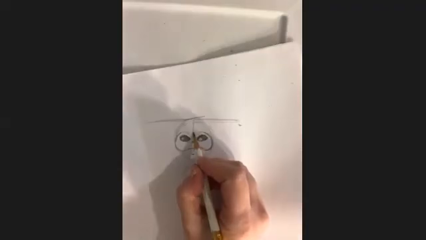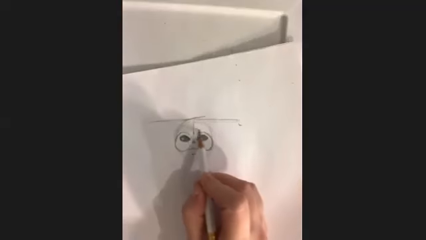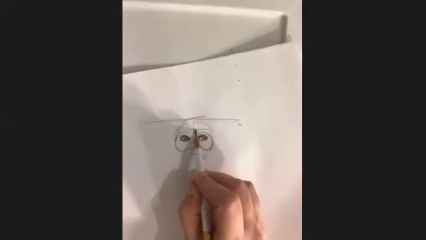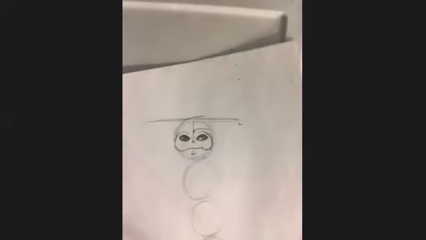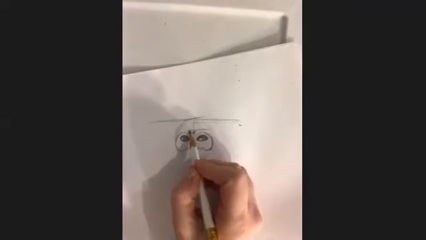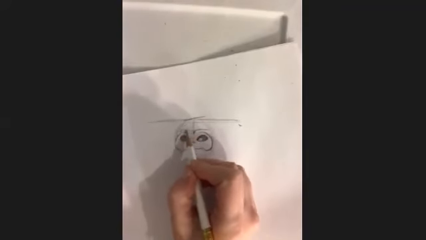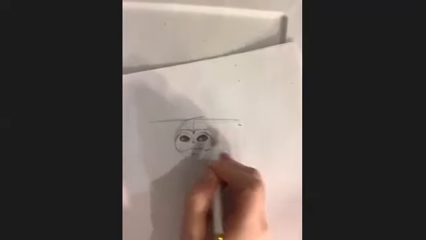The last feature of his face that we're going to take care of is we'll draw a little line right there and draw his brow. So his brow comes out and goes over. Brow there. Okay, so that's good for that part for now.